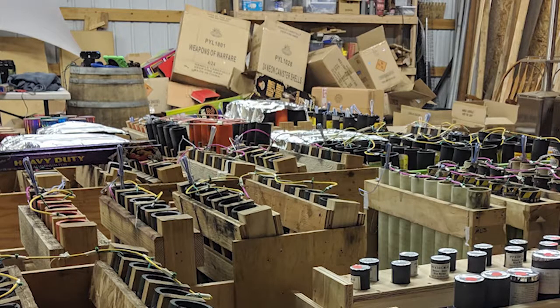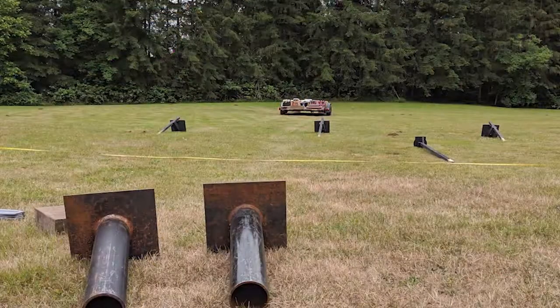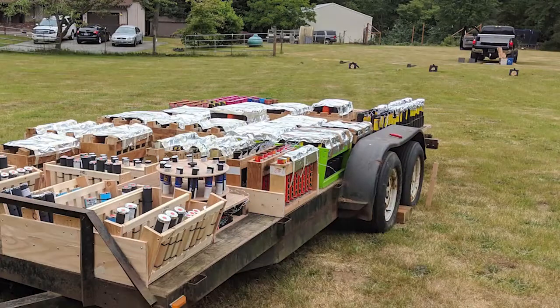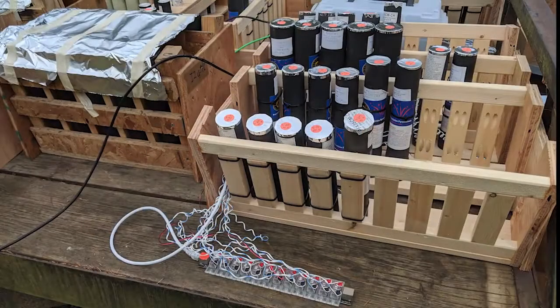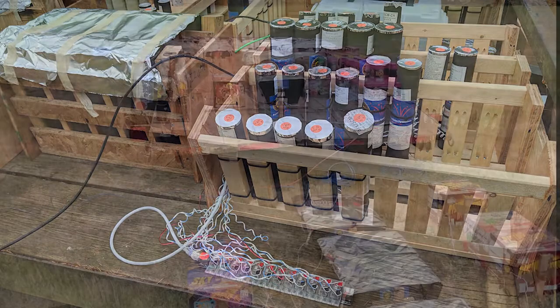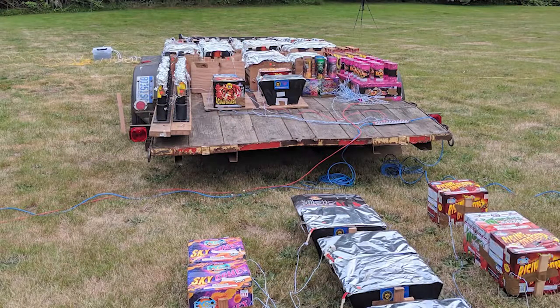In the morning, I was able to just drive the trailer out into the field along with some of the fountain stands and some of the gas mines. I had a couple people come by and help me, and we finished setting everything up and wiring it all out in the field. With some of the stuff that was wired on the trailer, it was quite easy to just plug the cables in to the Firetech system.